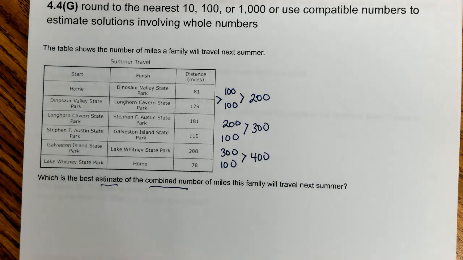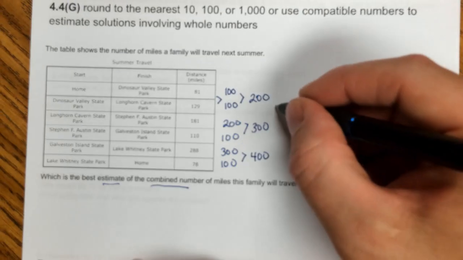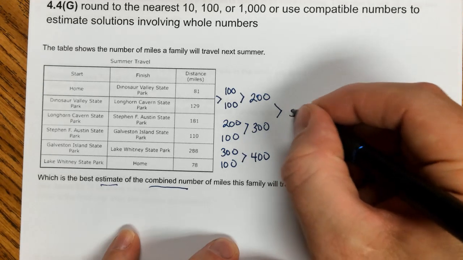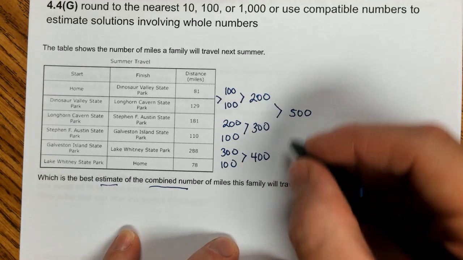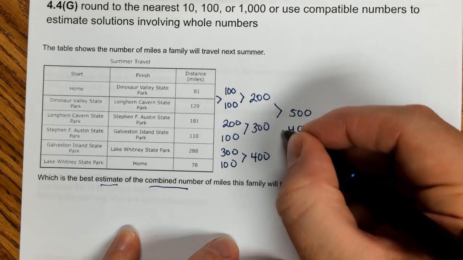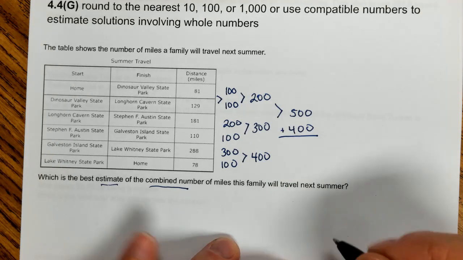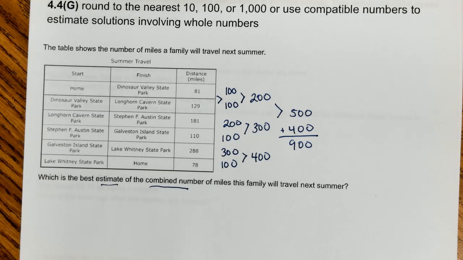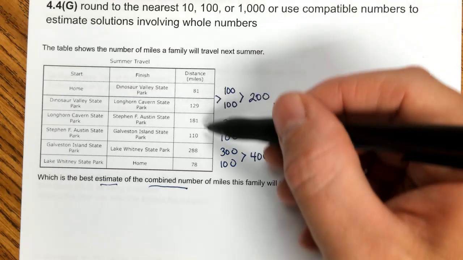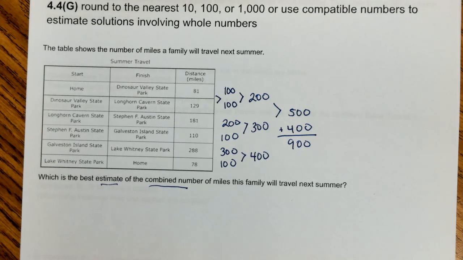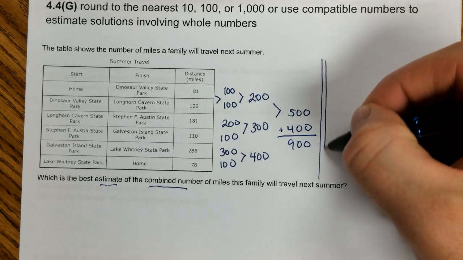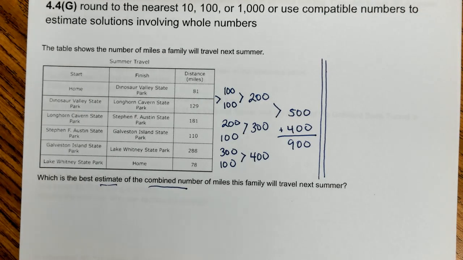Because we're not done, we need to add up all of them. So here's another grouping. 200 and 300 is 500. And then we have our last one, 400. 400 plus 500 is 900. So our answer should be about 900 miles if we were to add up all of those miles. Now let's round to the tens and see if we get the same answer. The same answer should be about 900.